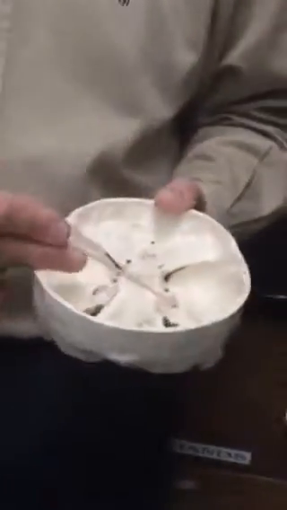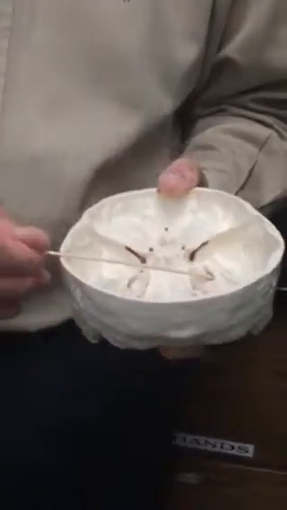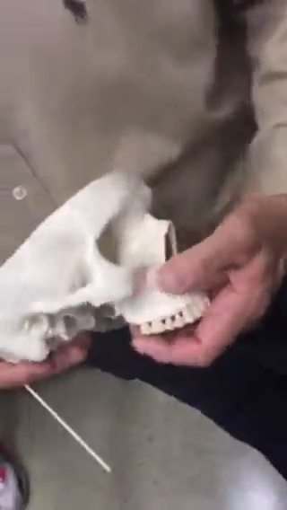External auditory meatus, or we could say canal or meatus, doesn't matter. And this is the internal auditory canal or meatus. And this cover for the canal is called the petrous portion of the temporal bone. This is the area that covers the canal.